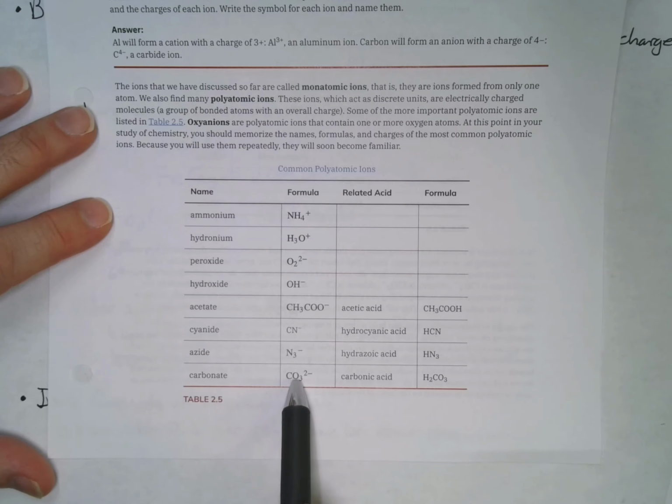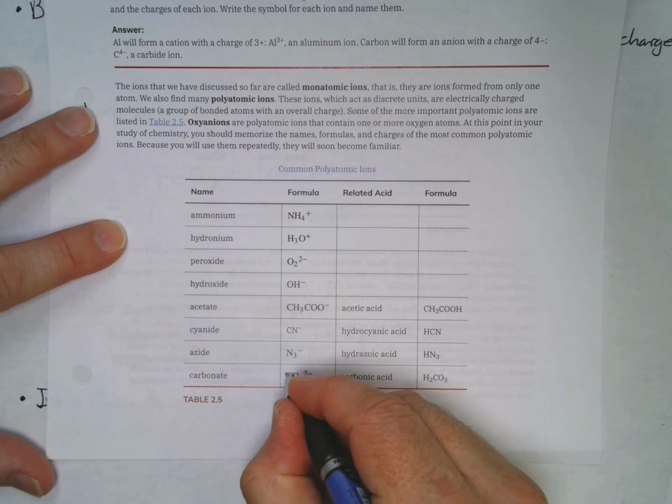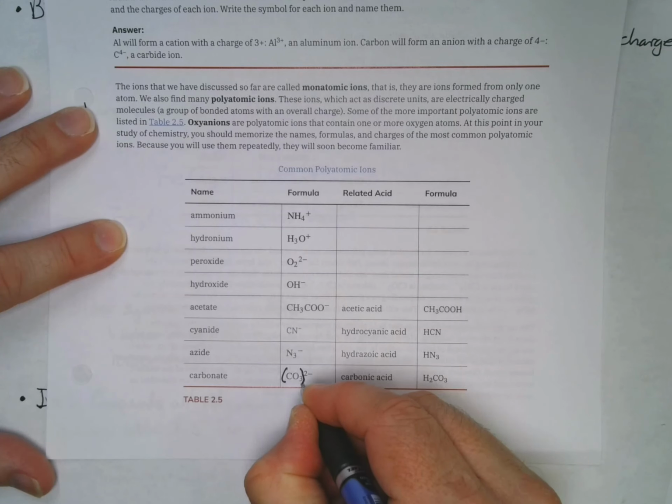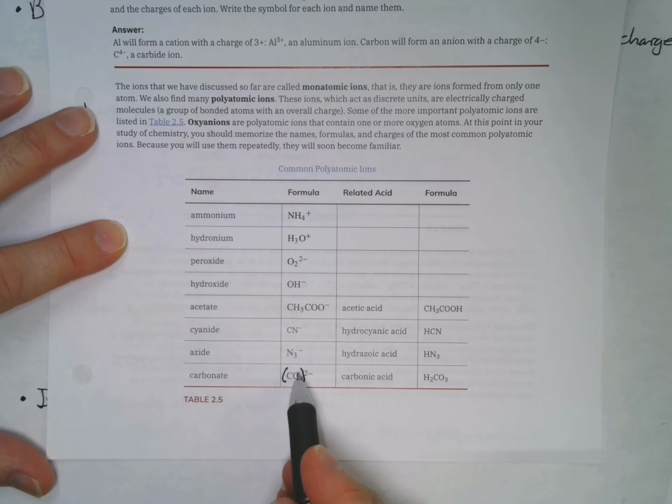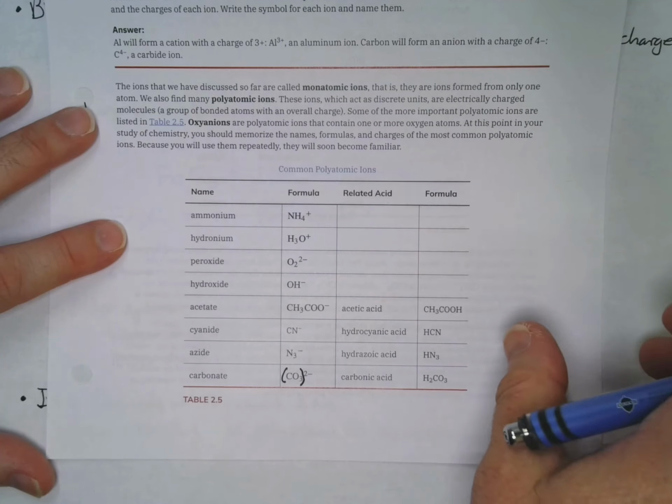So you could think of the CO3 as a carbon and 3 oxygens bonded together somehow, and it'll be a covalent bond. And then that overall group has that charge of 2 minus. So if I want to, I could put in some parentheses here just to show that 2 minus applies to the whole overall group.